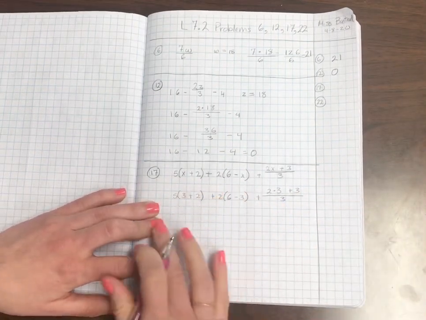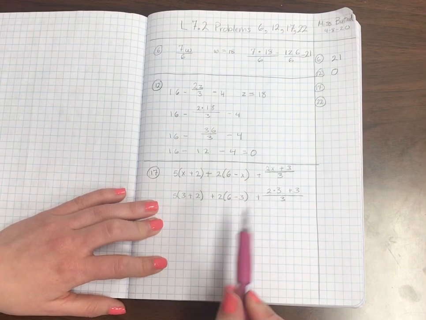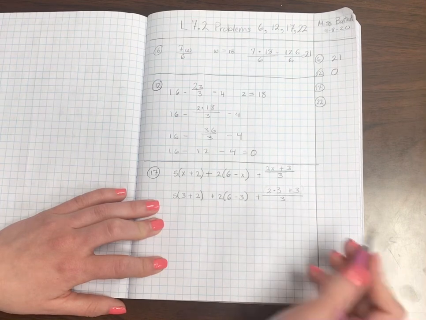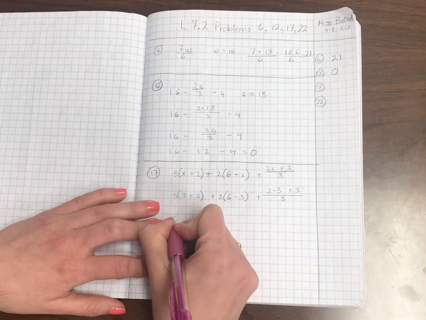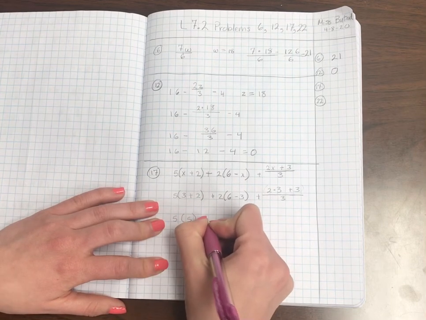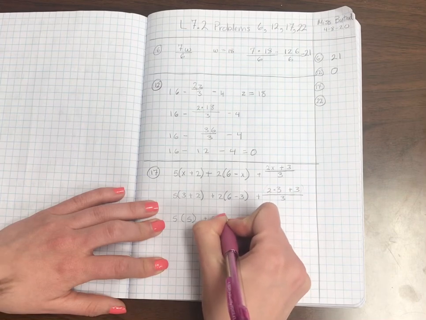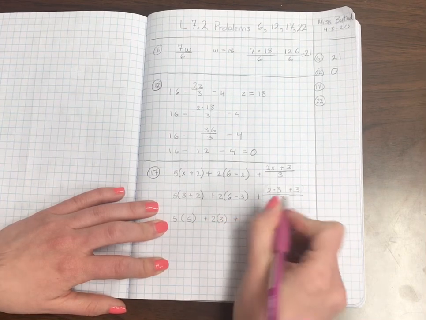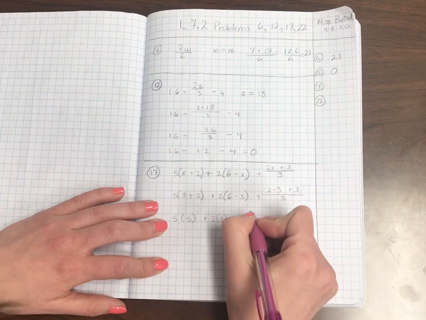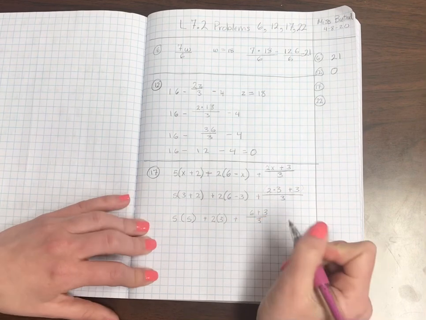All right, our first step says solve for parentheses. Our first part of order of operations says parentheses first, and that includes our imaginary parentheses up here. So we're going to do 5 parentheses 3 plus 2 is 5, plus 2 parentheses 6 minus 3 is 3, plus, and then up here we have 2 times 3 first. 2 times 3 is 6 plus 3 over 3.